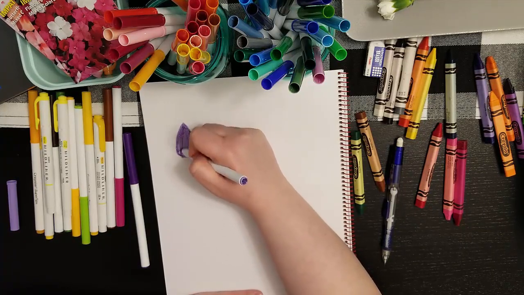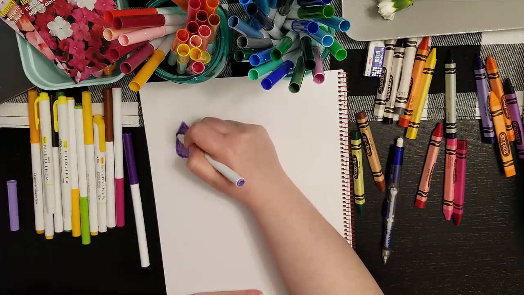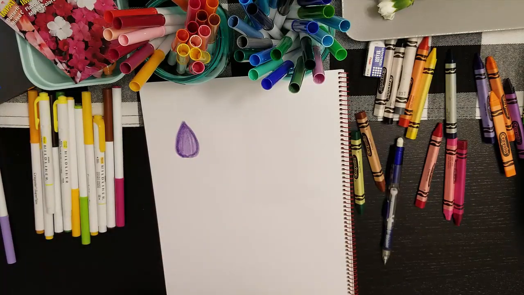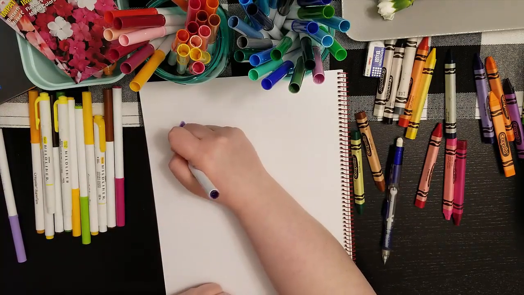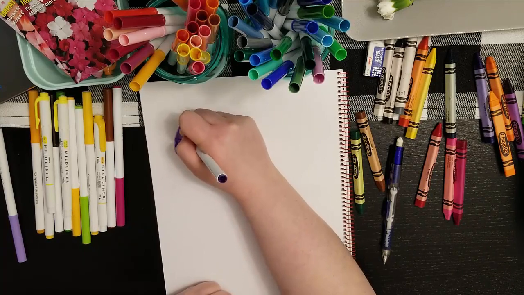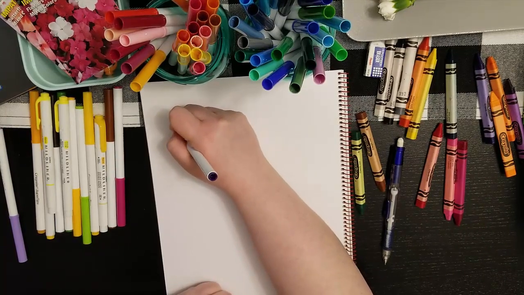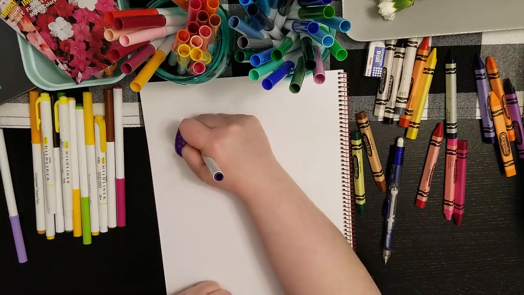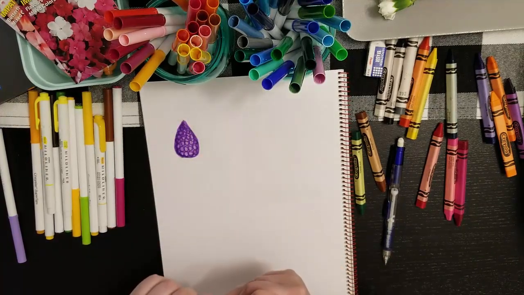And then if you remember looking at that flower, it's kind of like it has circles in there, almost like grapes. And I'm going to take my darker purple and then make all the circles for this really, really pretty purple flower. I'm going to do the edges also in that darker purple.